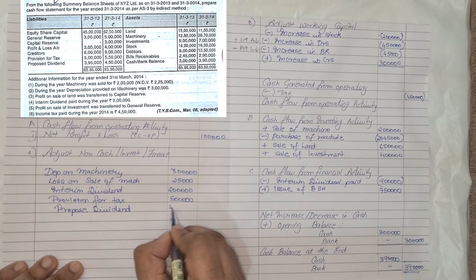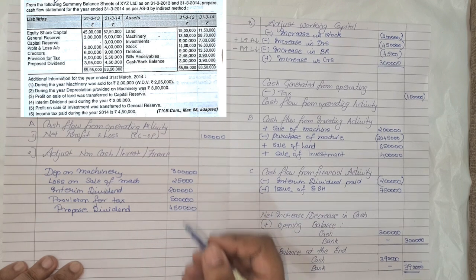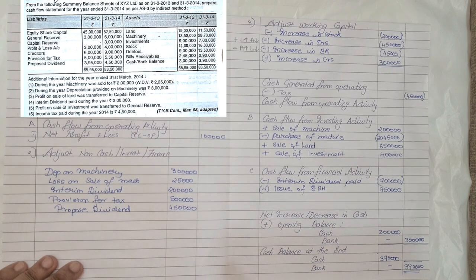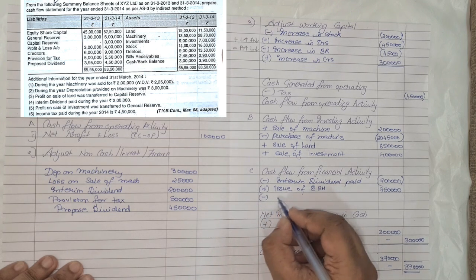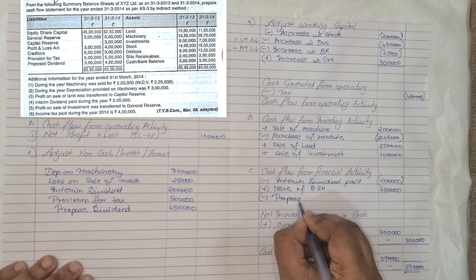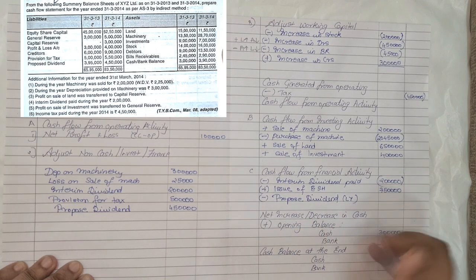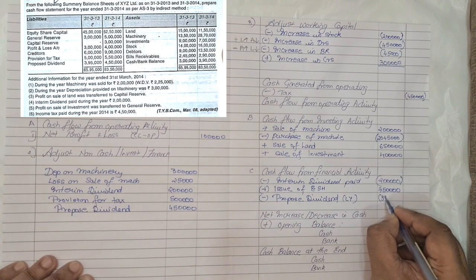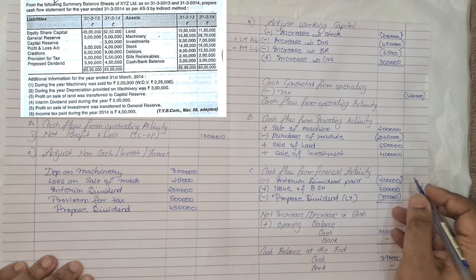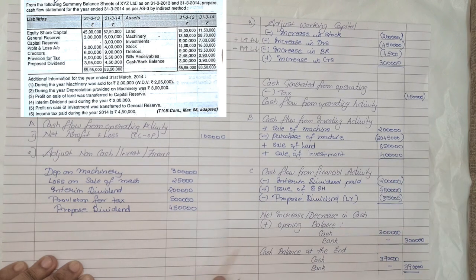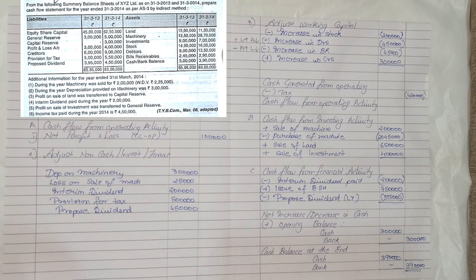That's a non-cash expense because it's not an expense as such. But the proposed dividend of last year, it was proposed, so this year we have paid, so it will be less: proposed dividend paid. This is of the last year. Proposed dividend of last year has to be assumed to have been paid off. So the 3,95,000 payment has been done. Okay, so with that I guess all the entries have been posted. So now let us start with the last part, which is basically to tally it out.